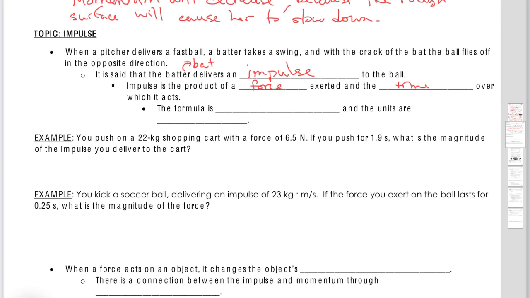The formula is going to be J equals F delta T. J is impulse. It is a vector quantity, so our force is the vector because remember time is scalar. Sometimes though, on formula sheets or in other books, you'll see it written as I for impulse. The units are going to be kilograms times meters per second, but sometimes you do see it as Newton times second because it's a unit of force times a unit of time.